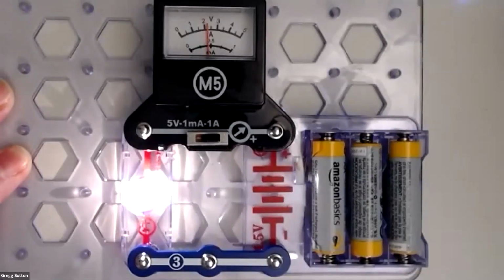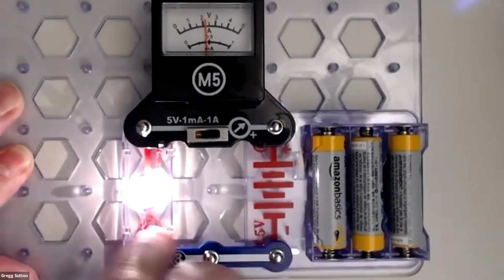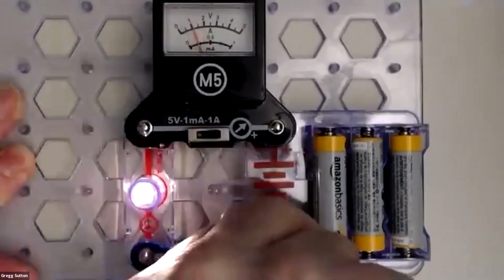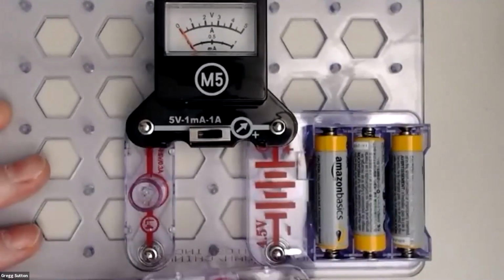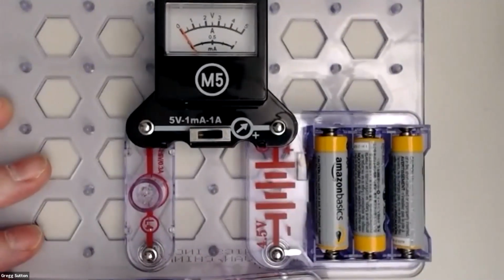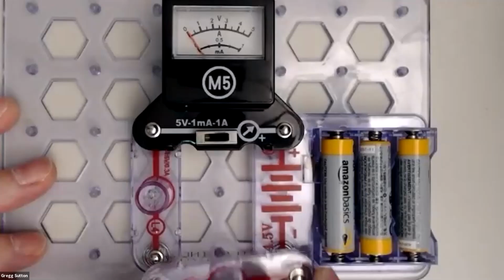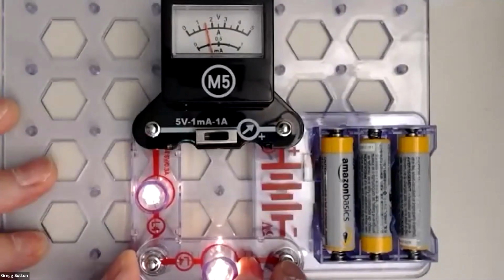Right, right. So if I take this off and add that other light there, doubling the resistance, do you expect that current to go up or down? It should probably go down. Okay, let's see if it does. Now we're at a quarter.